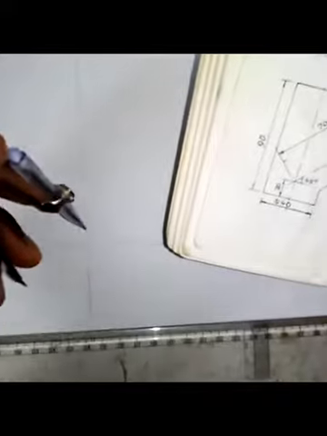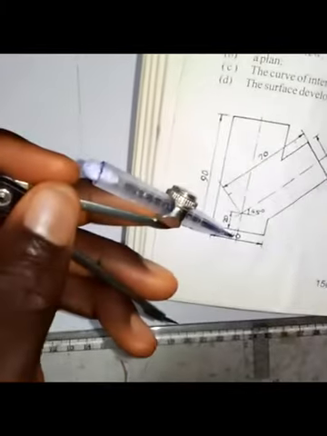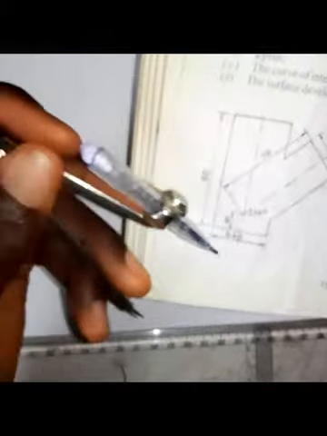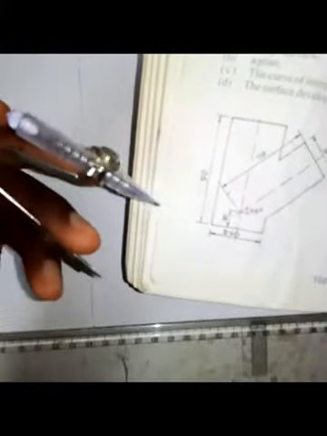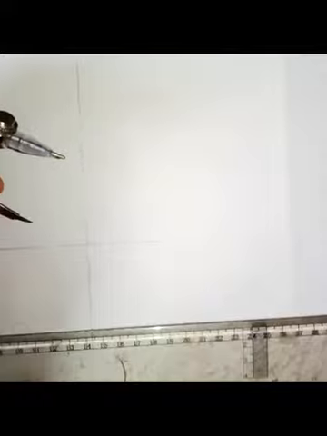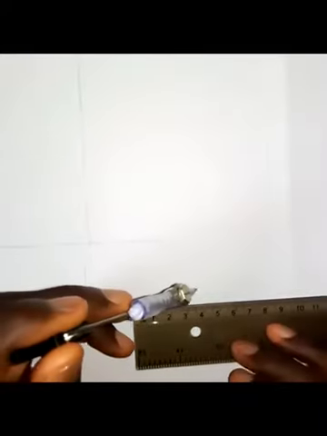So we are going to draw a circle of radius 20 mm because the diameter of this vertical cylinder is 40 mm. So we take 20 mm from our ruler as the radius of the vertical cylinder.